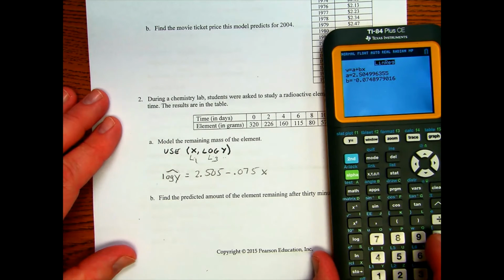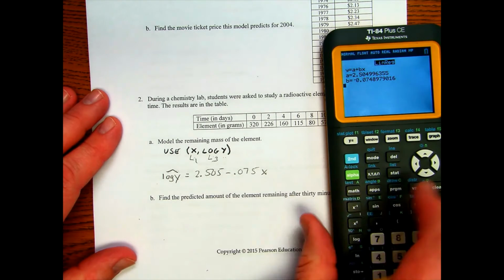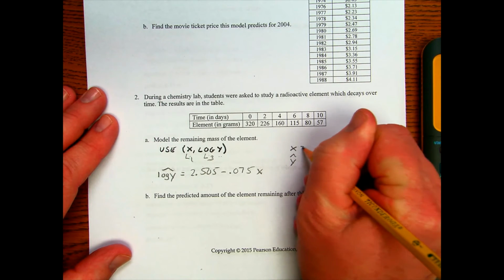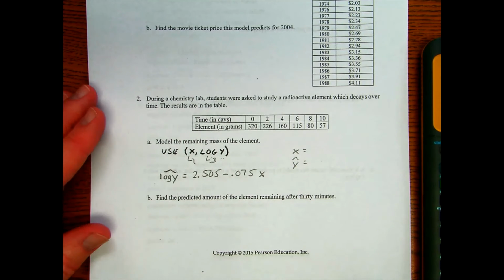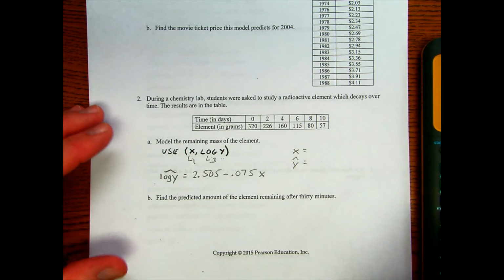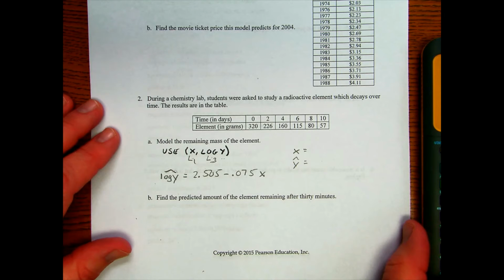And as a reminder, if you're going to be using the generic x and y, you should be doing that y hat equals thing. For the interest of time in this video, I'm not going to go through it for this problem, but that should be there for full credit in a free response environment.